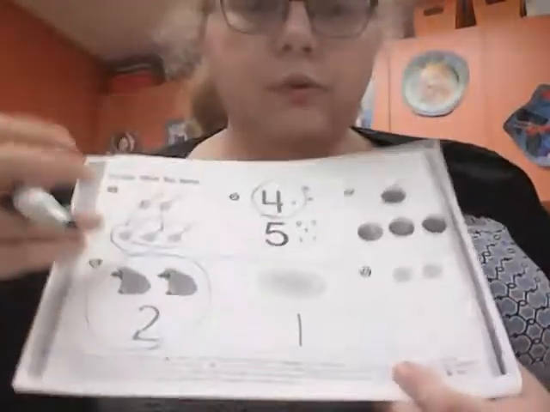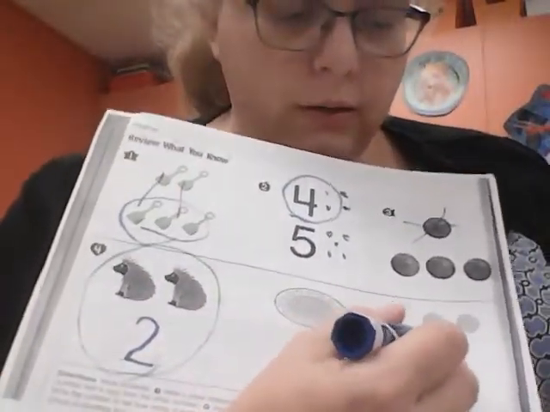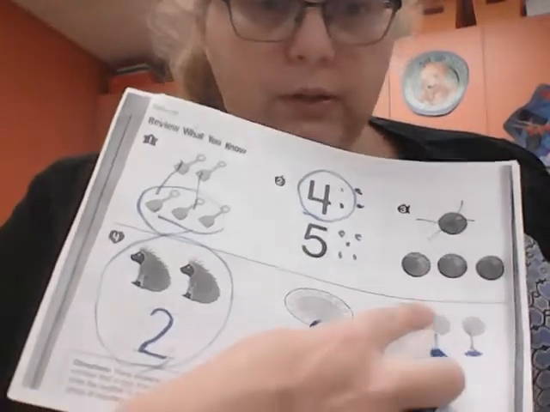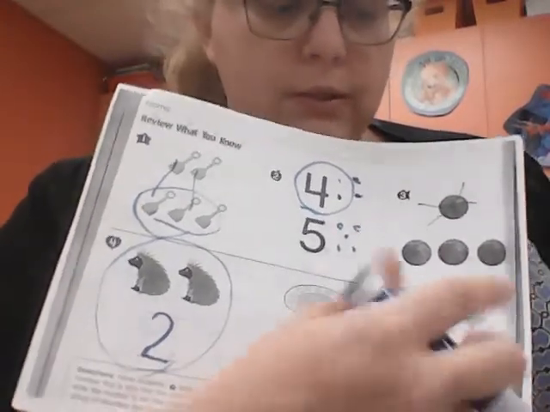Okay, then number 5, it says, draw a group of counters that is equal to the number of groups of counters shown. So what you're going to do is you're going to do that 1 to 1 again. You're going to put 1 here and 1 here, so they're equal. Because this one represents this one. So there they are.